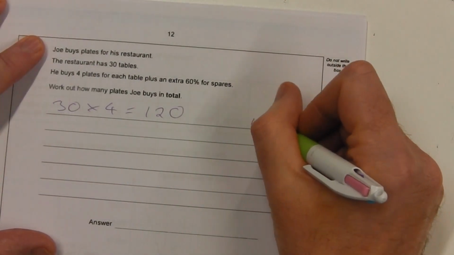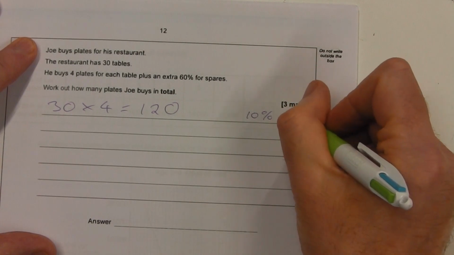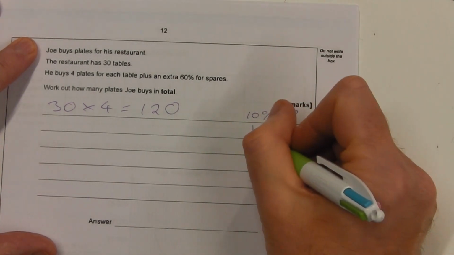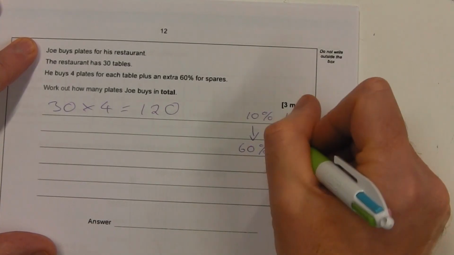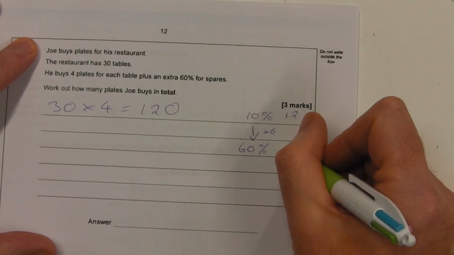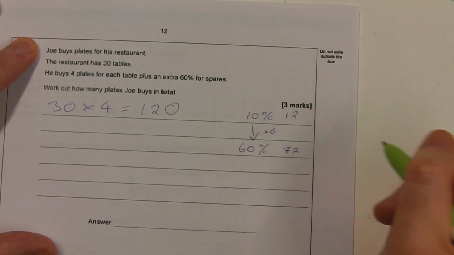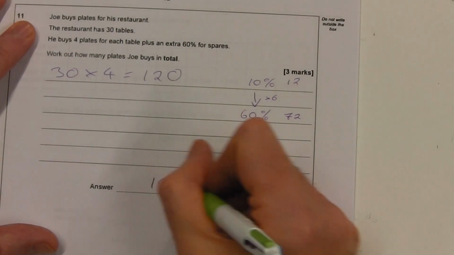So 10% of 120 will be 12. And then to get to our 60%, we're going to multiply by 6. And 12 times 6 is going to give me 72. And I can add that on now, so I'll end up with my 192.